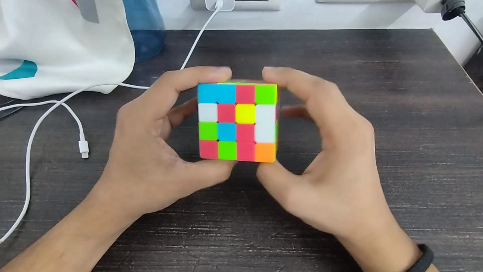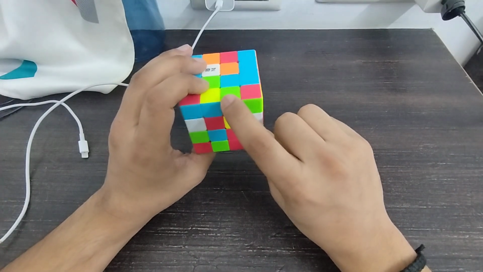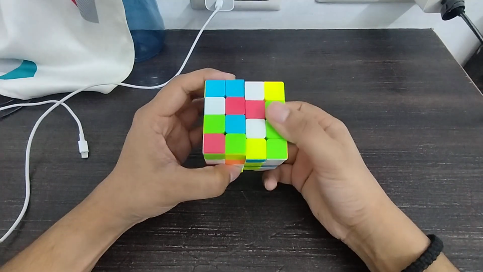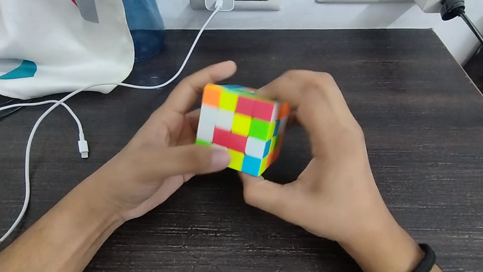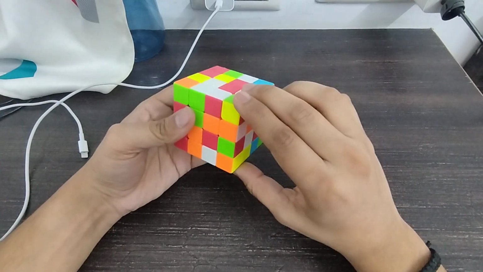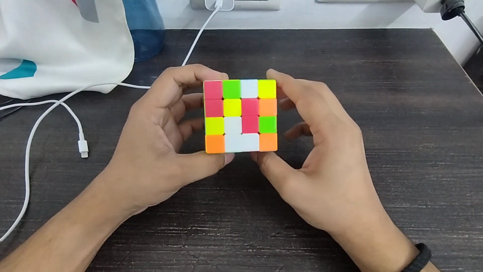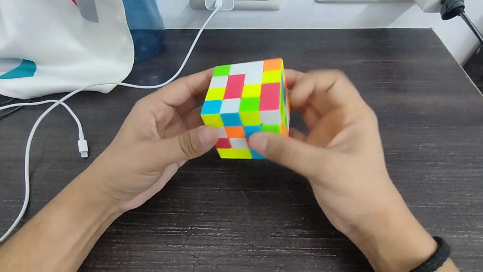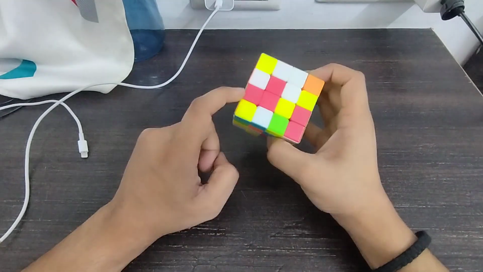So let's see. This edge is right here. I will insert this edge, so it will come here. I will make an R move, a U2 move, R prime, small r prime, and this one is attached. Another edge is right here. I will bring it to the top, and you have to bring it to the top in such a way that it will pair. If it is in this position and you bring it to the top, it will not pair. This is the incorrect location.